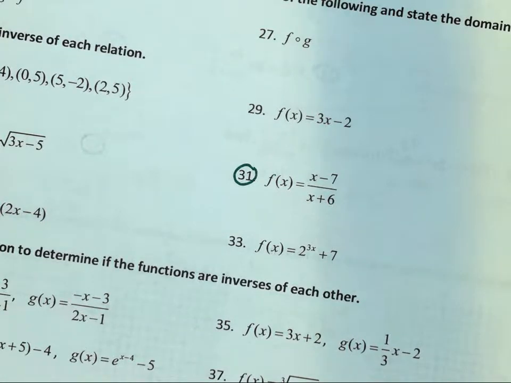The worksheet? Inverse of functions. Did it start with 5x plus 6? Or was it x plus 1? X plus 1. I had 2 worksheets. I didn't know which one I gave you.